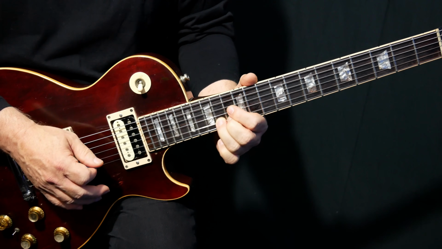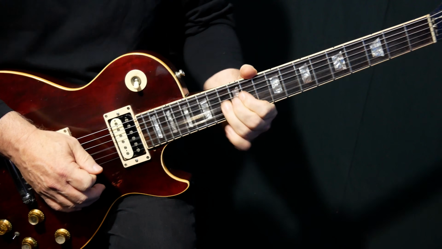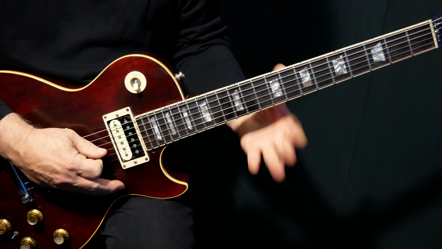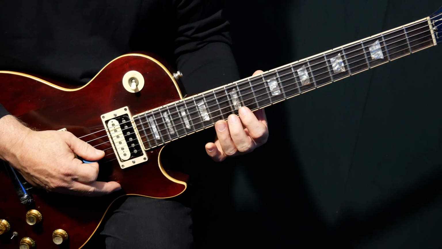That's when the band comes in, right? That's where you're adding another note. So far, that's been 5 notes.